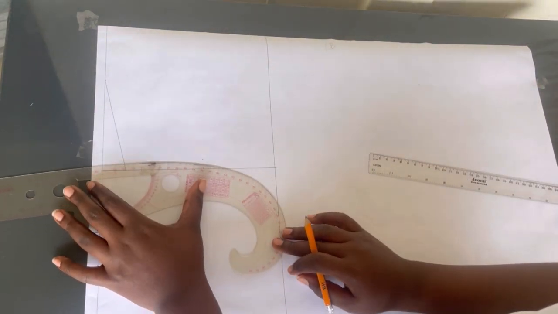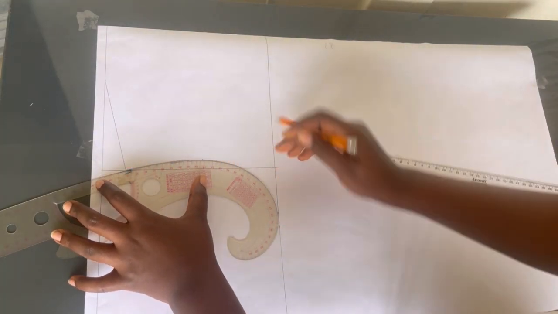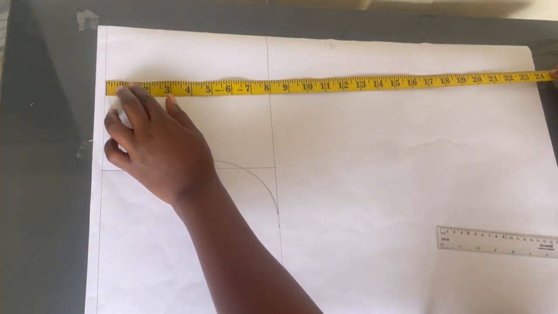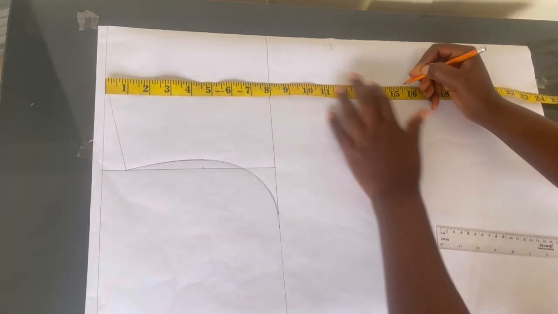On this chest line, I'm marking the bust circumference divided by 4. Bringing in my curve ruler, I'll connect from the 1 inch shoulder slant to the 0.5 inches inwards, and then meeting at the bust circumference measurement, which is on the chest line, to have my armhole curve basically.